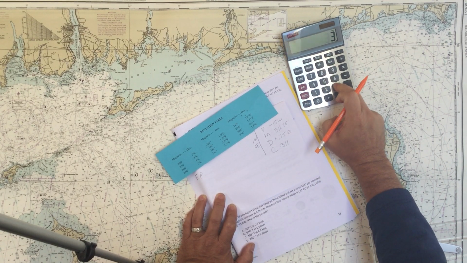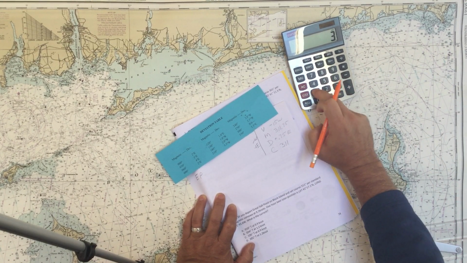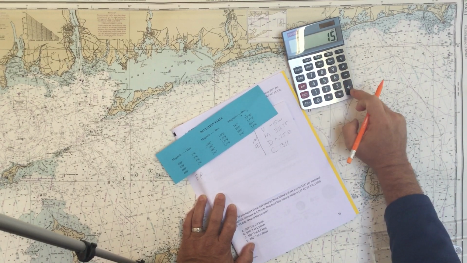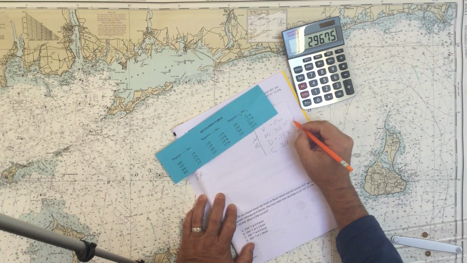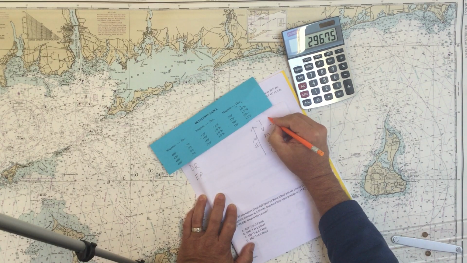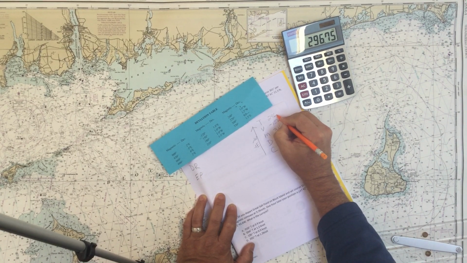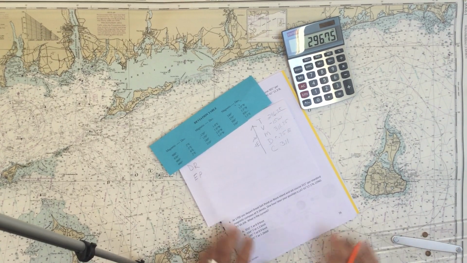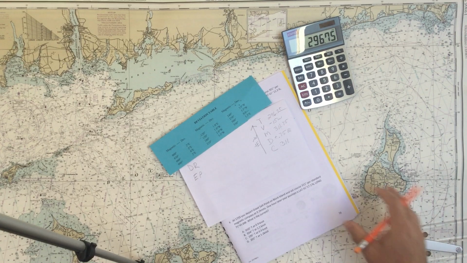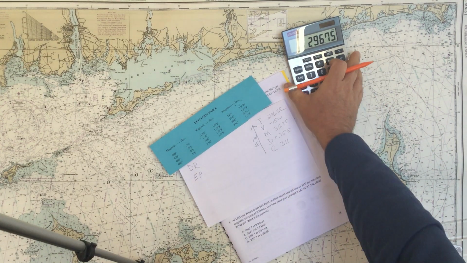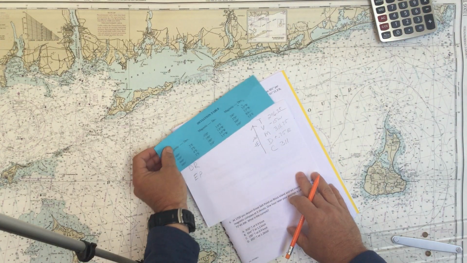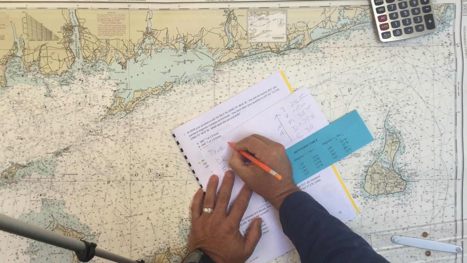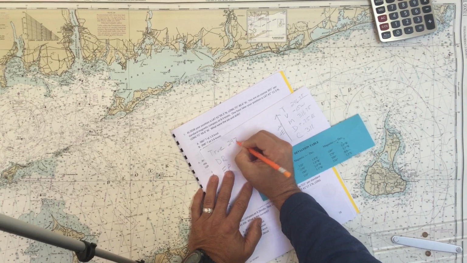So 311.75 minus 15 is 296.75. Okay. Maybe we'll call it 297 because we probably can't be that accurate with what we're trying to do. So I'm going to call it 297.